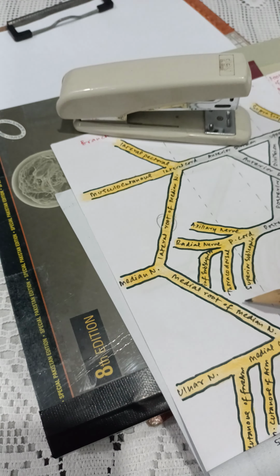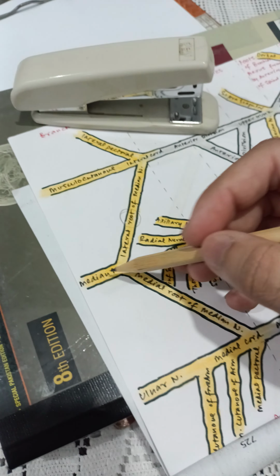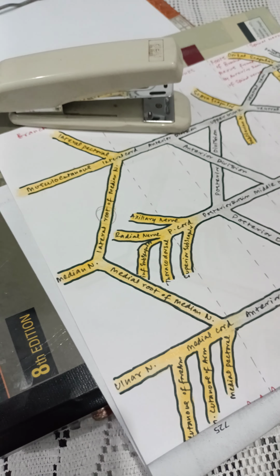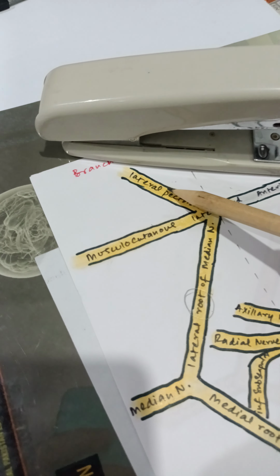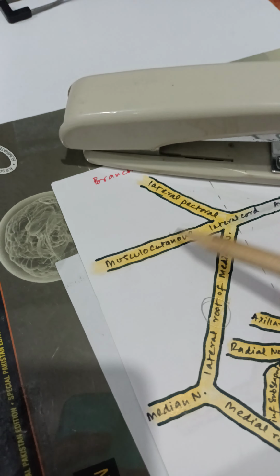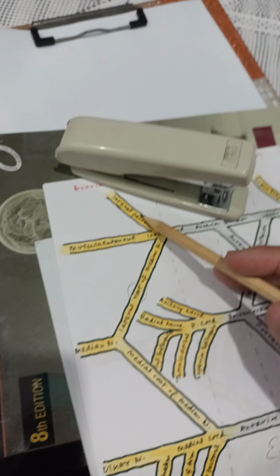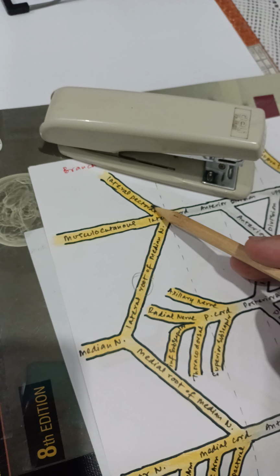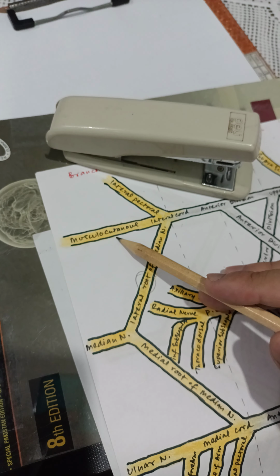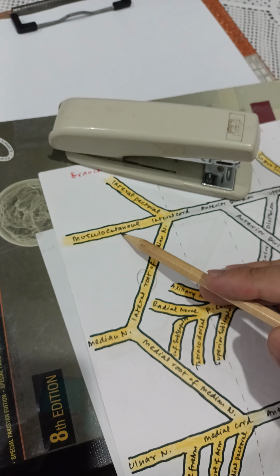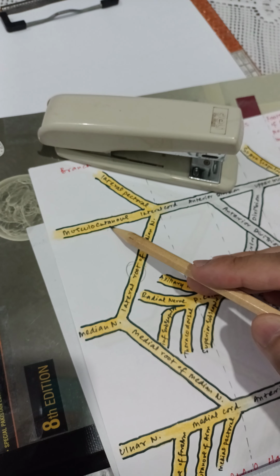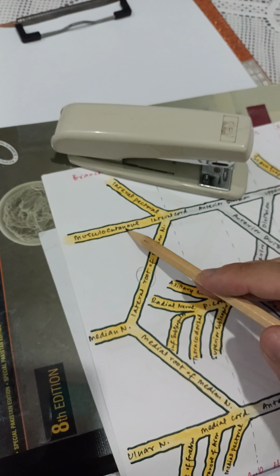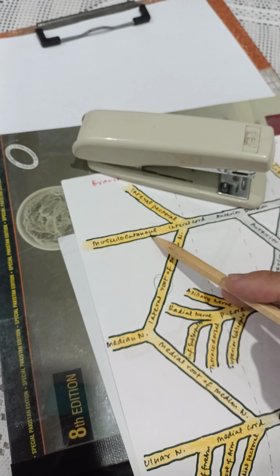We will discuss this in the medial cord. So the median nerve we will discuss after discussing the medial and the posterior. So from the lateral cord we have only discussed the lateral pectoral and the musculocutaneous. Lateral pectoral supplies the pectoralis major, and the musculocutaneous supplies the motor fibers to the anterior compartment of the arm, which contains three muscles: biceps brachii, coracobrachialis, and brachialis.